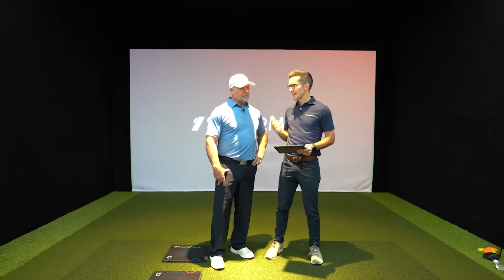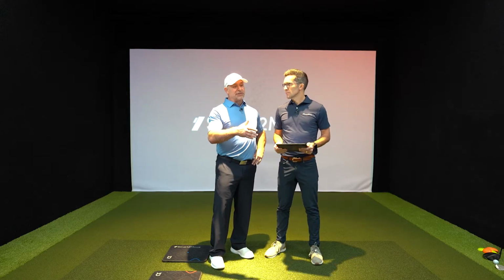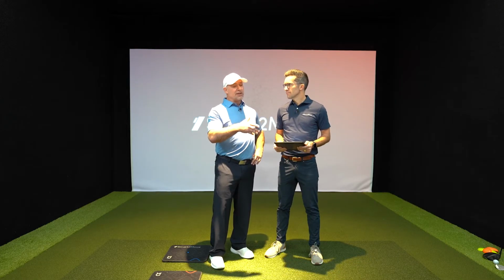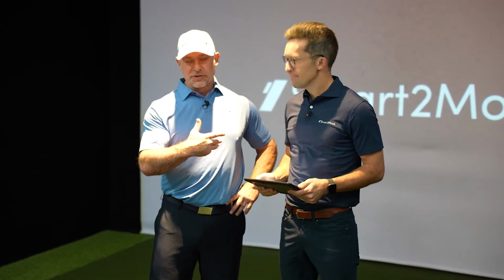Would you say, Jason, that's one of the key things you're looking for? It is, Tyler. Just the player being able to load into that trail and load into the trail early so that we can create all the good stuff going towards the target.